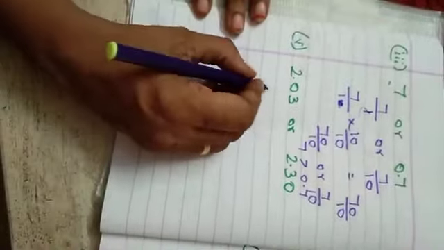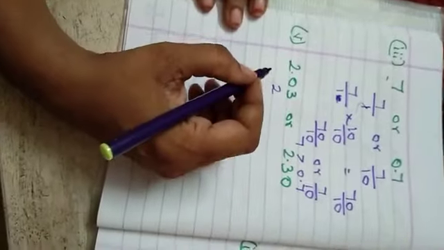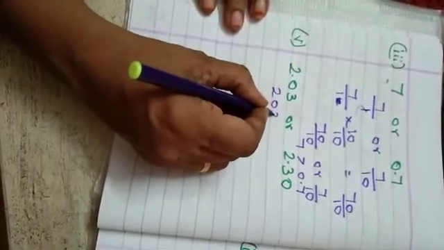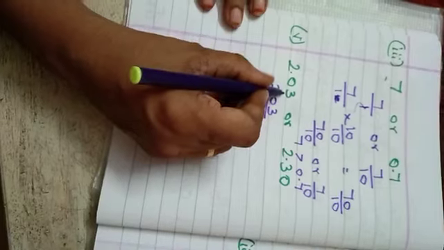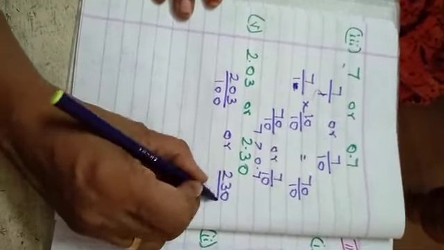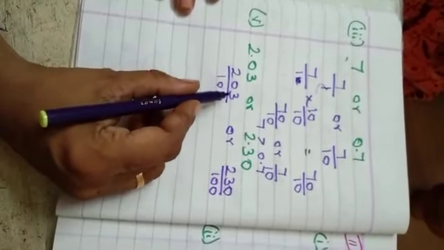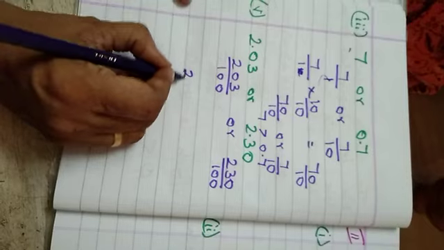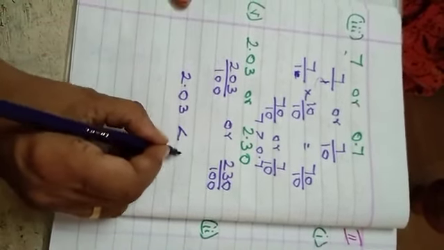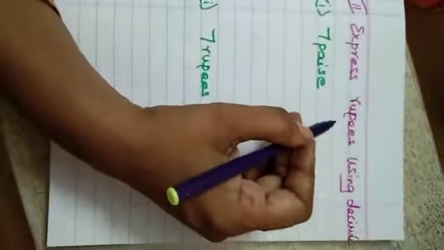Now the fifth question, 2.03 or 2.30. Again I am writing it in the form of a fraction, 203 by, so after the decimal you have 2 places, so 1 followed by 2 zeros, 100. And 230 by again 100. So compare the numerators, which is lesser? 203 is less than 230. So 2.03 is less than 2.30. Clear, children? Now let us go to the second Roman letter.